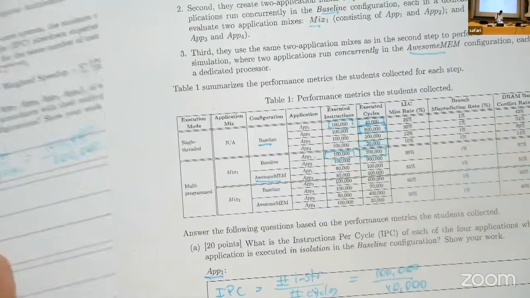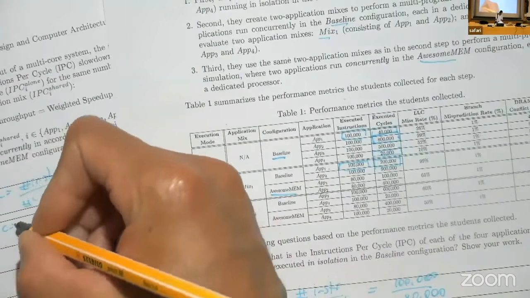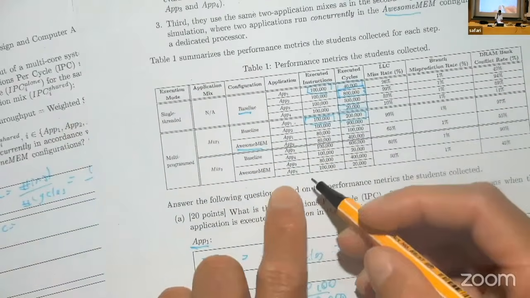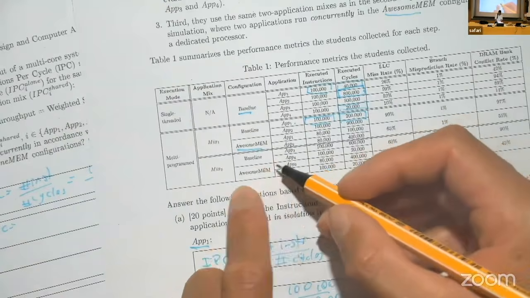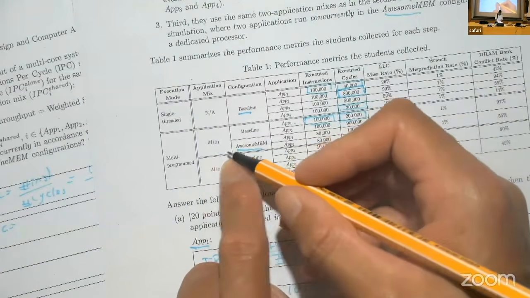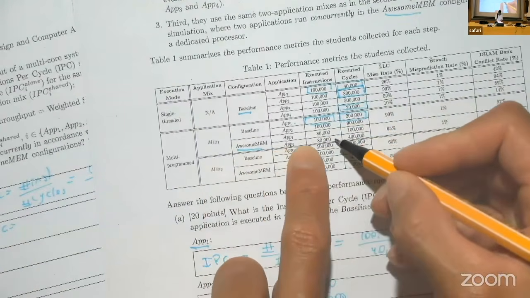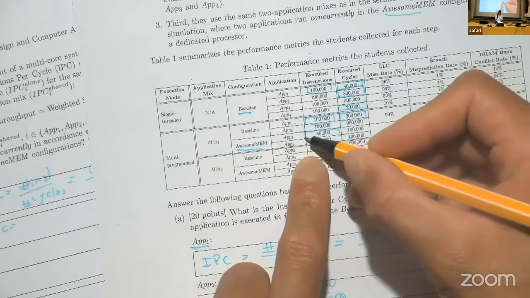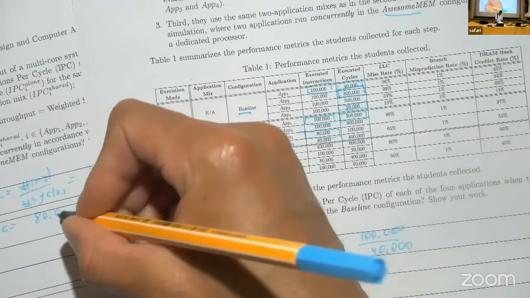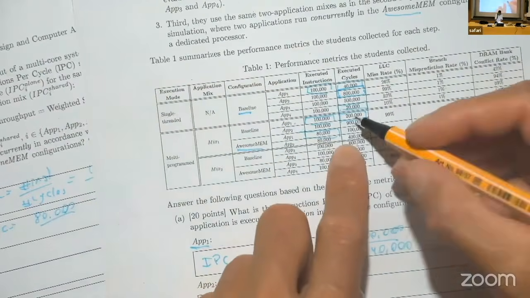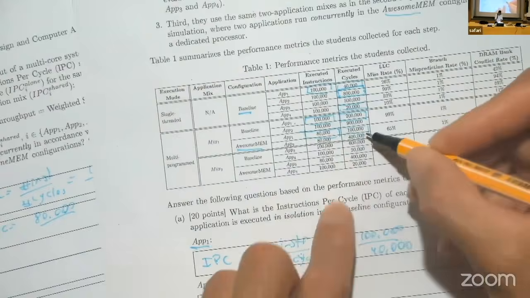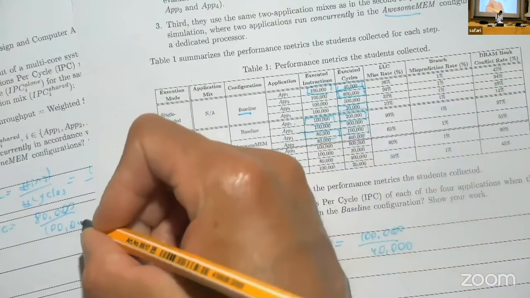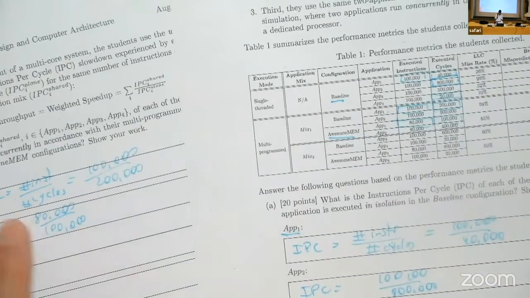And then this is asking to do the same thing for the also-mem configuration. So you look again here in this table, multi-program, mix 1, also-mem, application 1. The instructions now change to 80,000. And the number of cycles is 100,000. Again, you can leave the math like that. You don't need to solve the math.